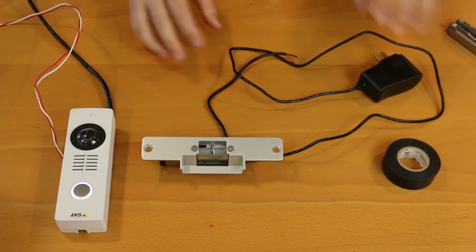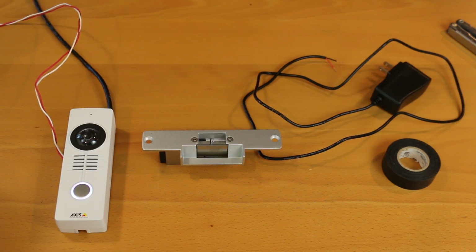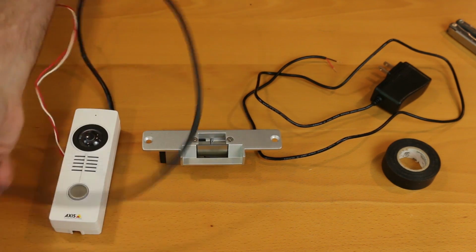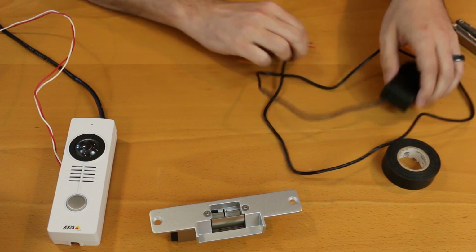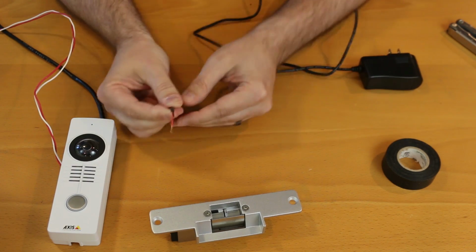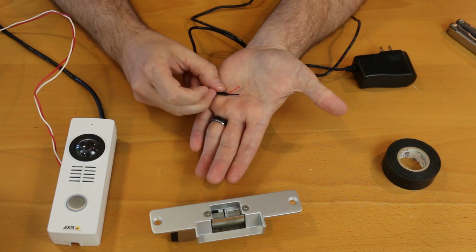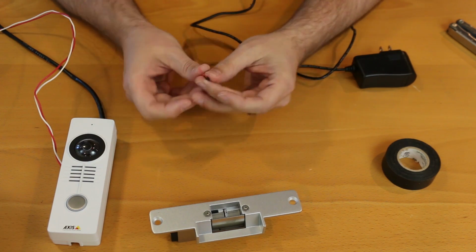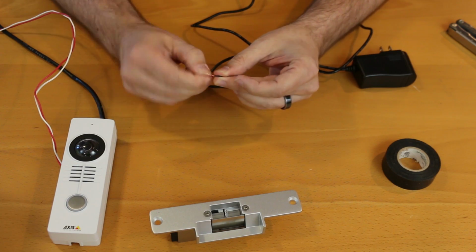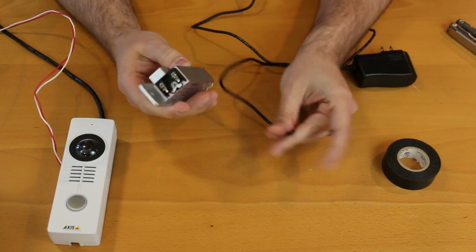Okay, so first things first, make sure you are unplugged. So I've got the power unplugged, and I have now unplugged the power over Ethernet to the access door device. So we're going to start with our power. The power has two cables coming out of it, a red and a black. I don't know if that's positive negative or positive ground or whatever. Again, for the purpose of this video, it doesn't matter. I'm not an electrician. I just know how to wire these things up.